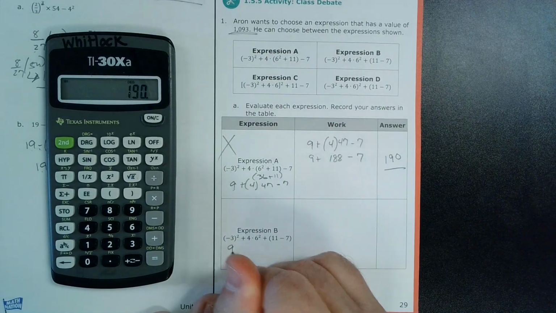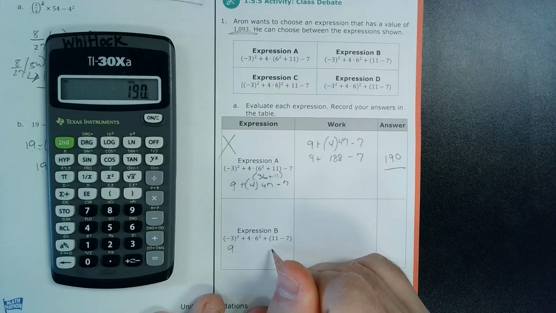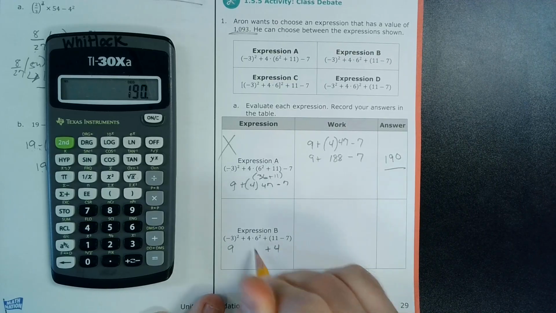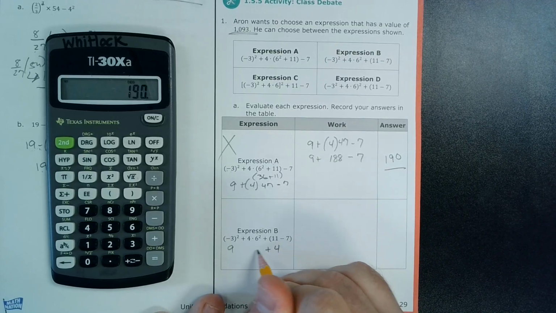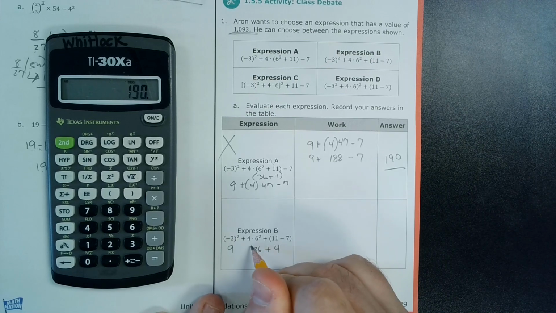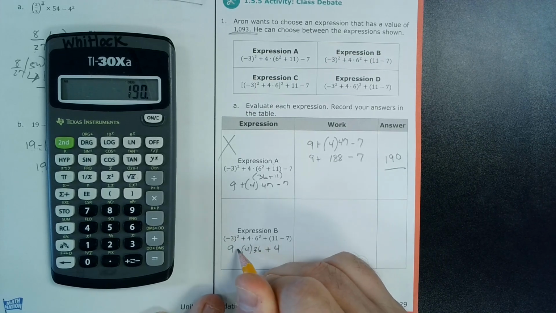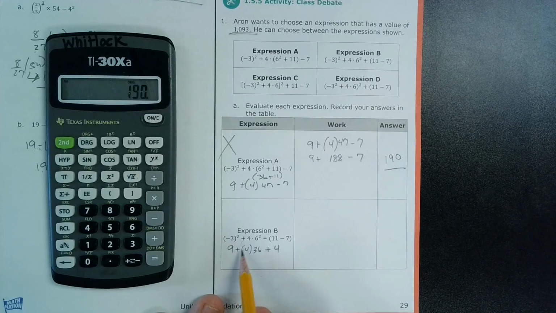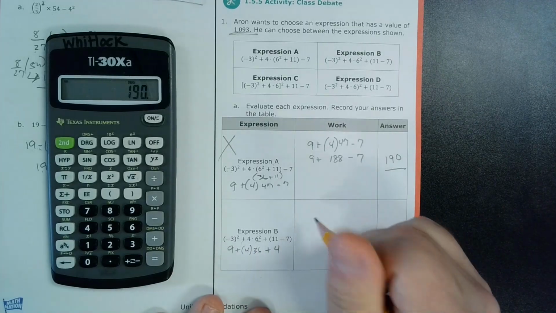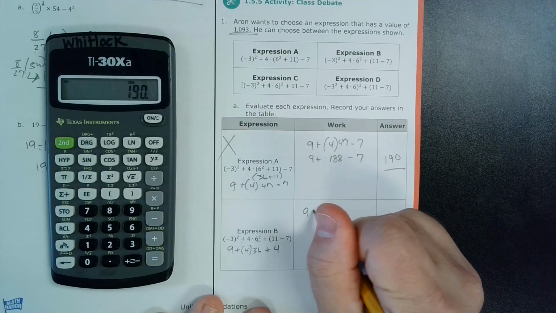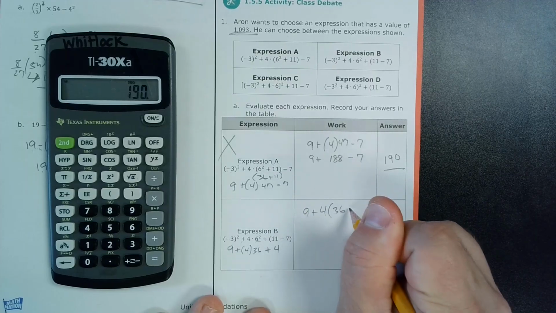Do the same thing here. Now see how this is over here, so 11 minus 7 is 4. We're doing exponents first, so 6 squared is 36 times the 4. And this, see, I just brought the plus down, the 4 down, this down. I just brought everything down. All right, so 9 plus 4 times 36 plus 4.